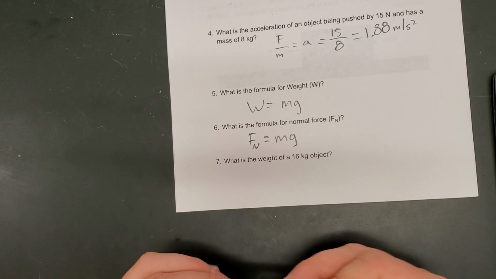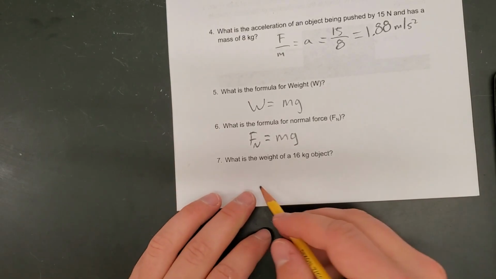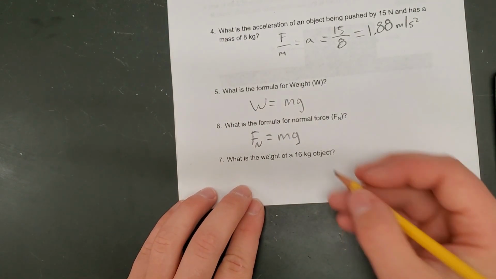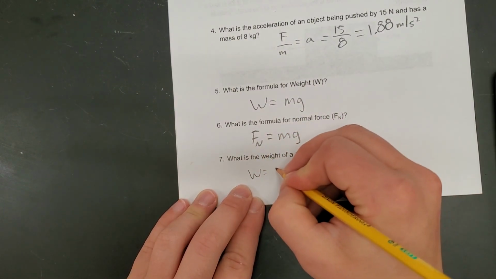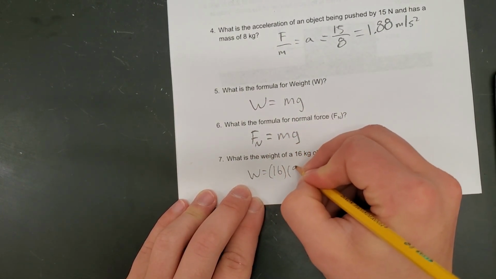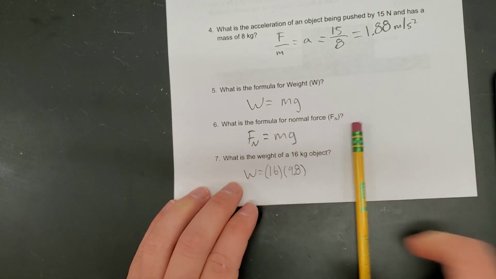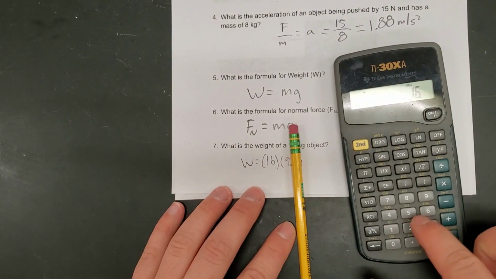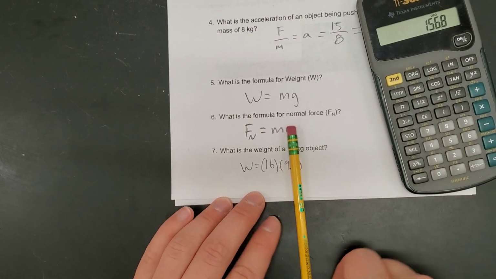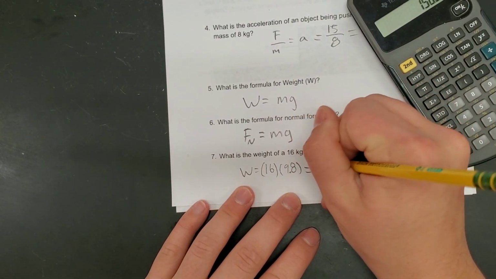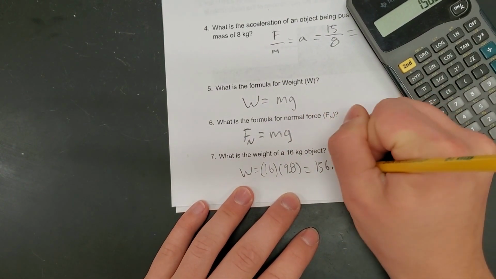What is the weight of a 16 kilogram object? Weight is equal to 16 times 9.8. It's equal to 156.8 newtons.